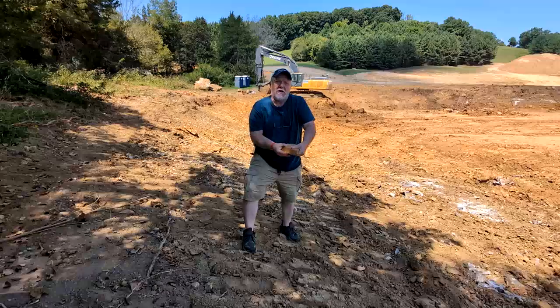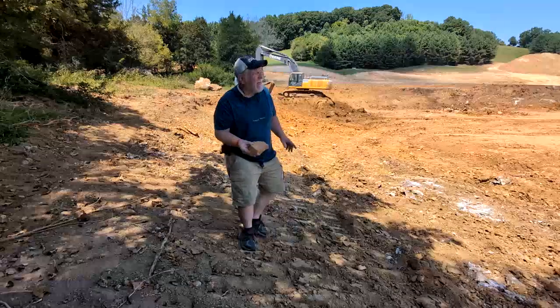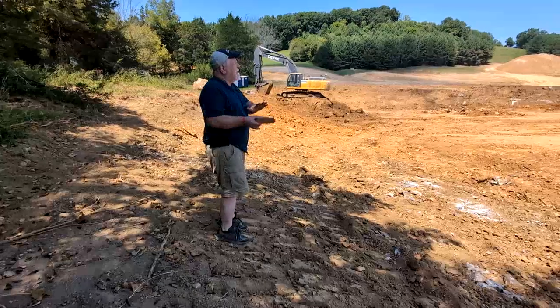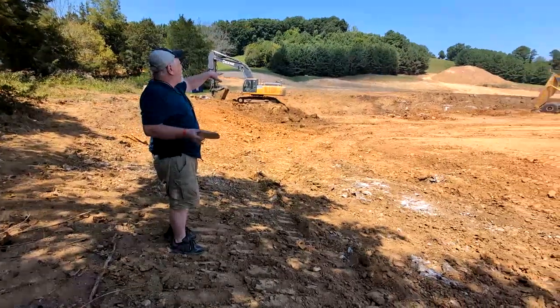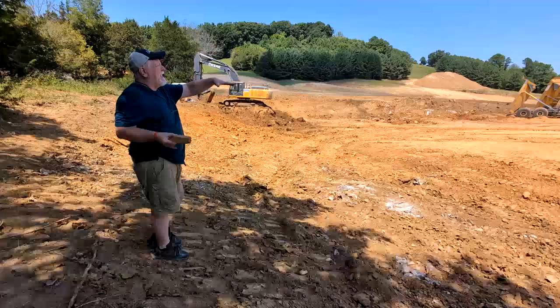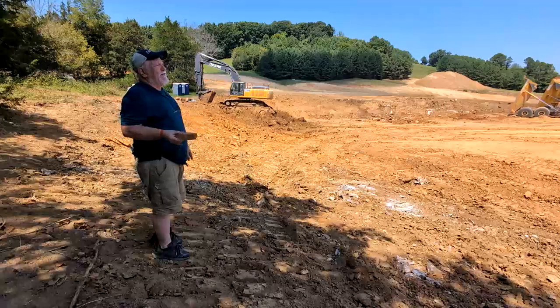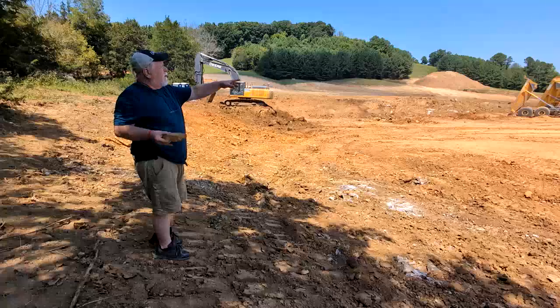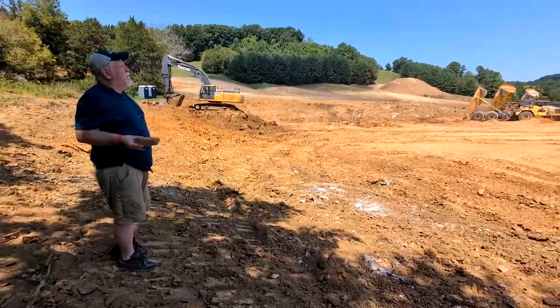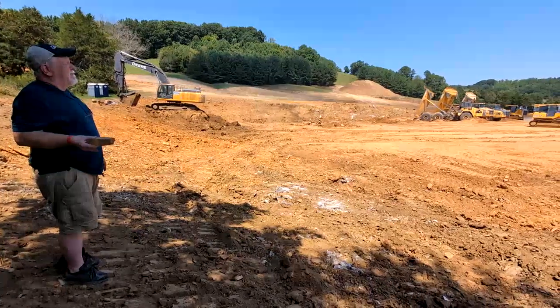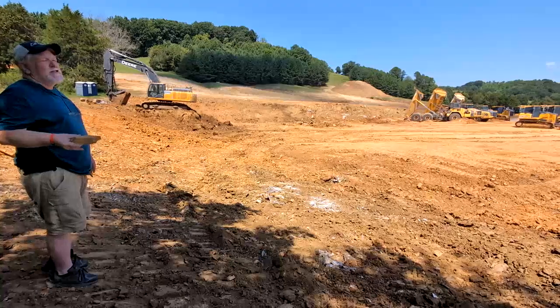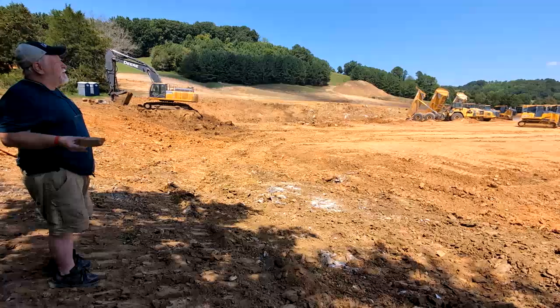That's as hard as a rock. This is what you want. And that's why they're digging this out of other areas and bringing it down and compacting it to make a good foundation for the building. Over here is the grade level, the first grade level of the lower, more easterly side of what's going to be the school.